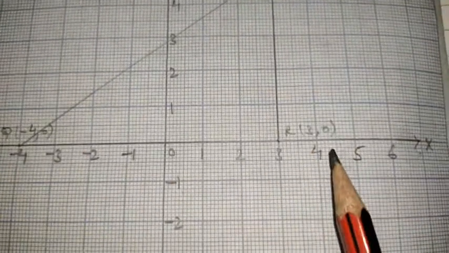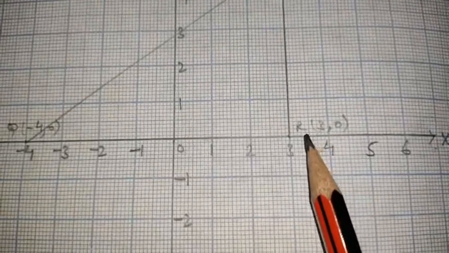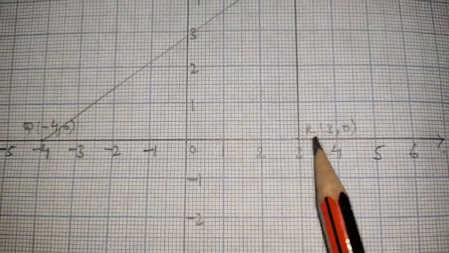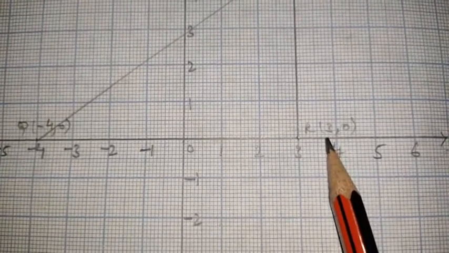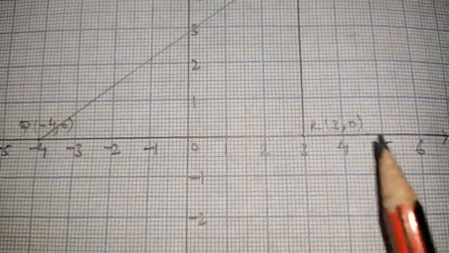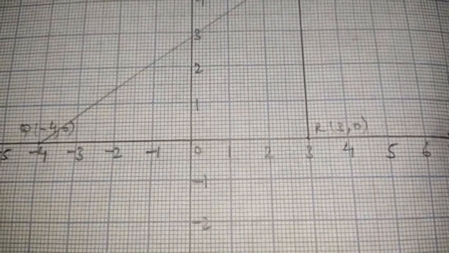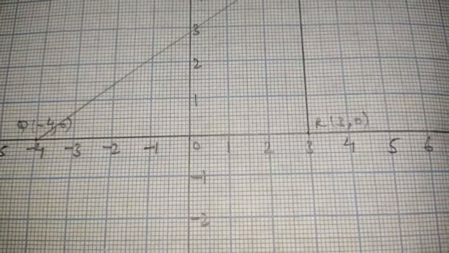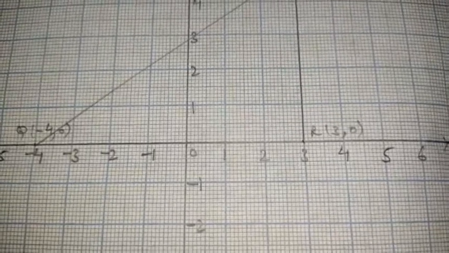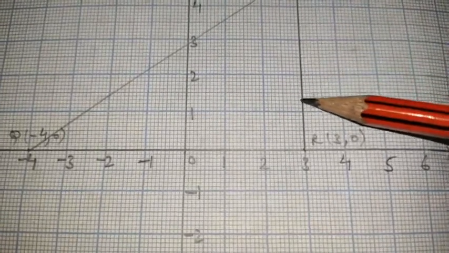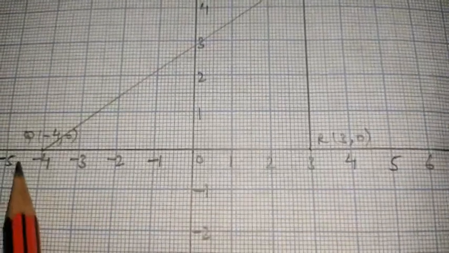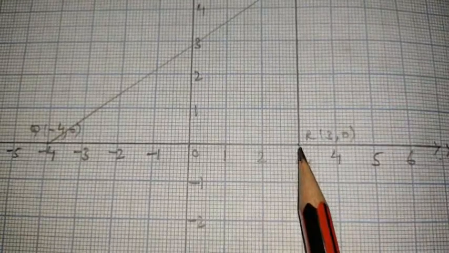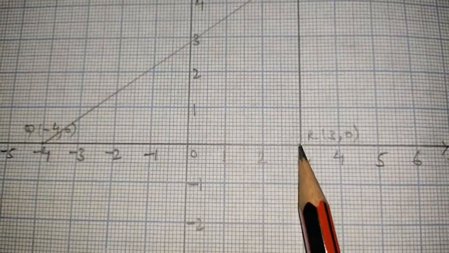In the same manner, the third point that we have plotted, that is R, which has the coordinates 3, 0, I have plotted over here. 3 comma 0 means that the value of x is 3 and the value of y is 0. As I've told you earlier, the x-axis means y is equal to 0 and the y-axis means x is equal to 0. So this is again the same line which represents x is equal to 3, and the x-axis over here represents that the value of y is equal to 0. So our third and last point R will be plotted over here.